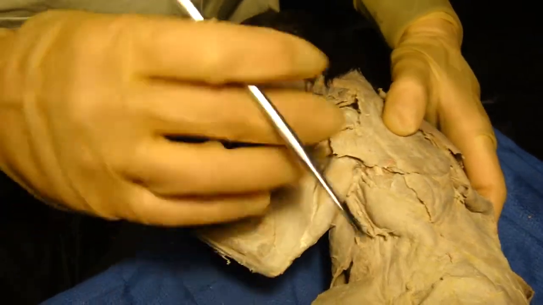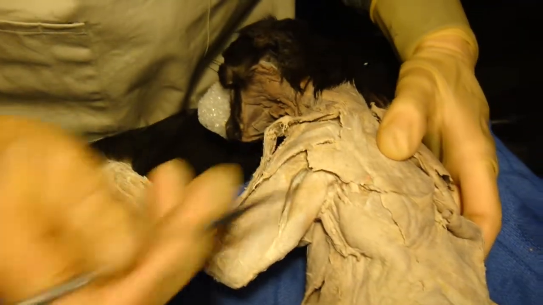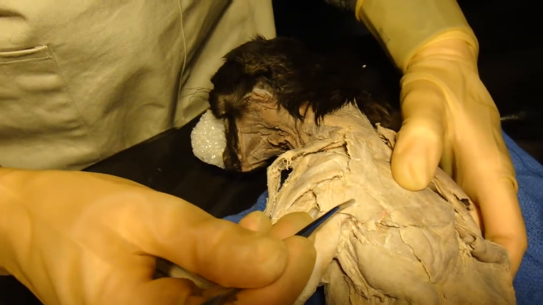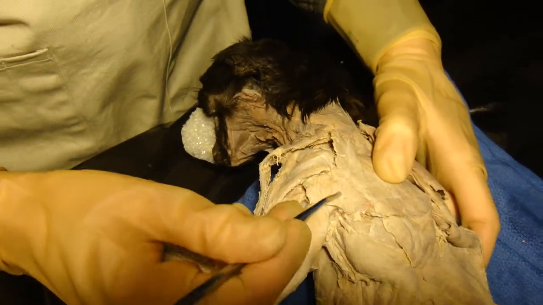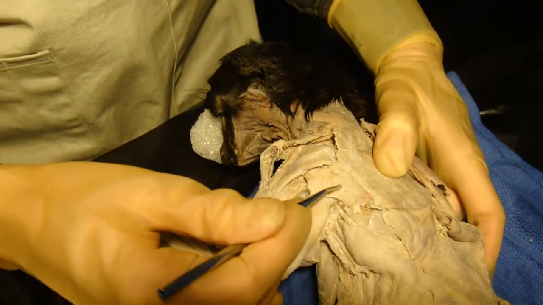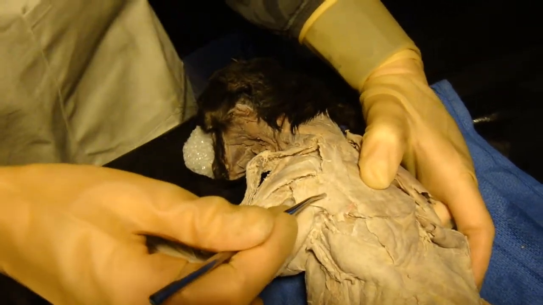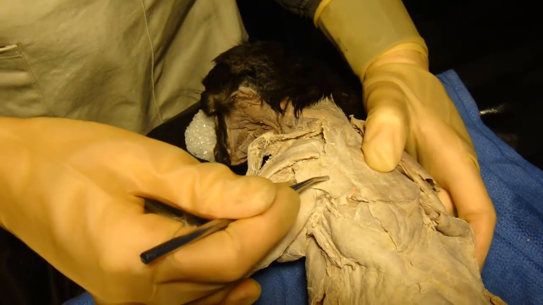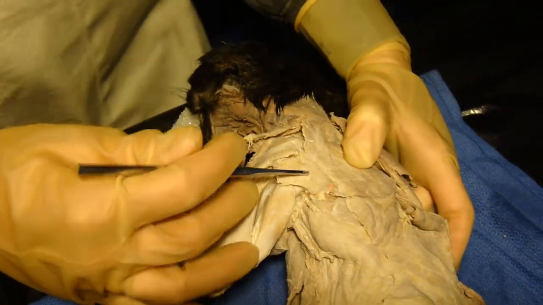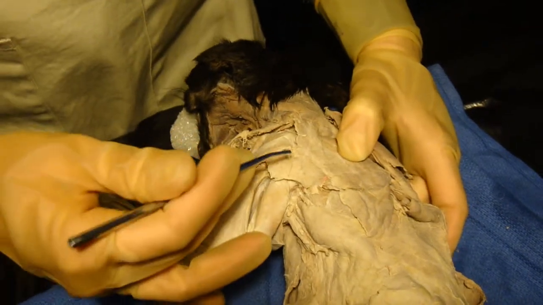The spinodeltoid is here, and the origin is at the spine of the scapula. It inserts on the deltoid tuberosity of the humerus, and the action is to flex the humerus and rotate it outward. Muscles that move the forelimb.